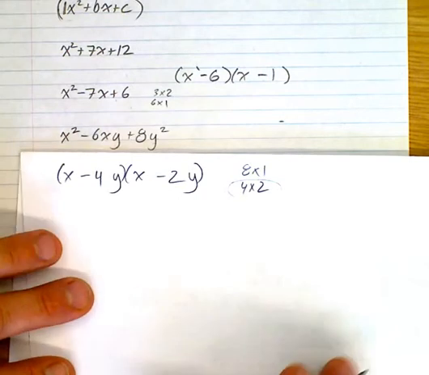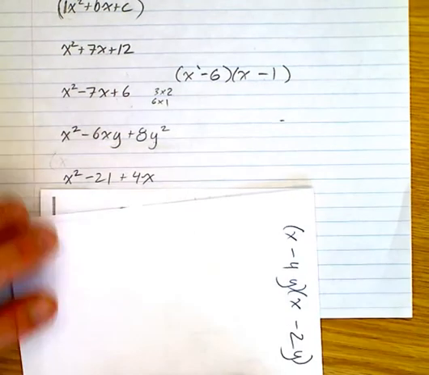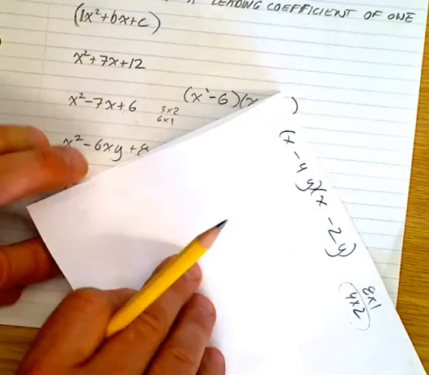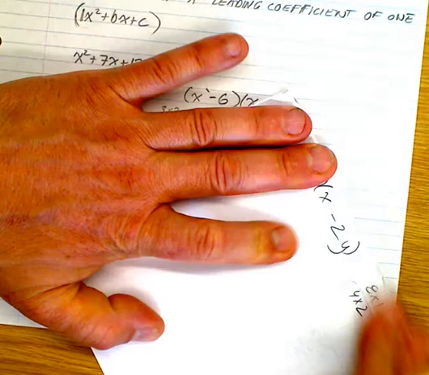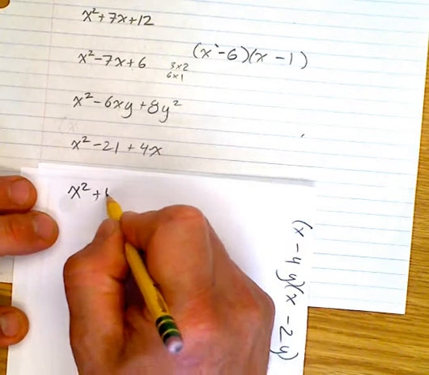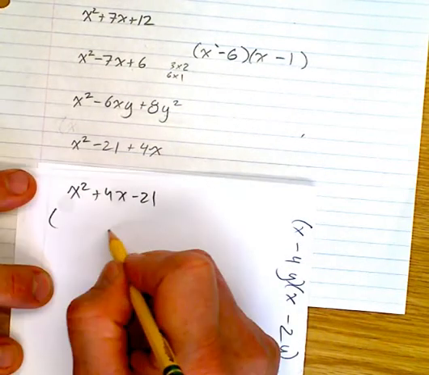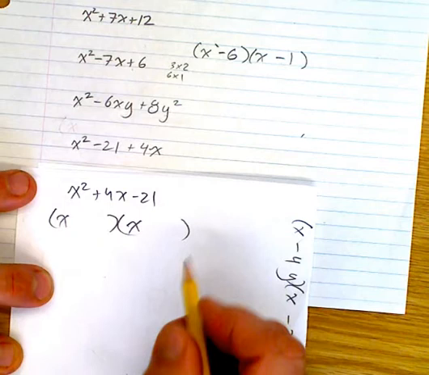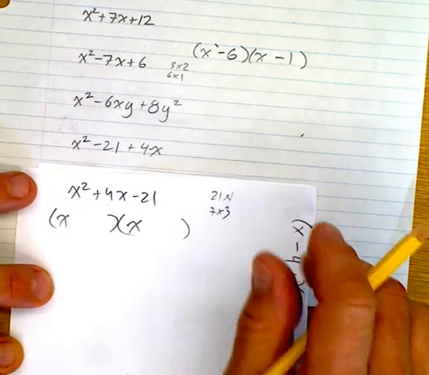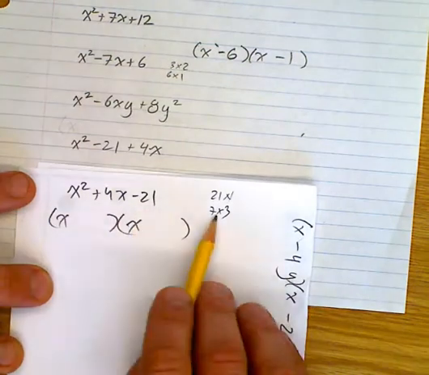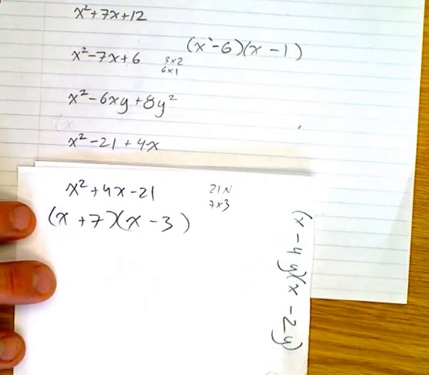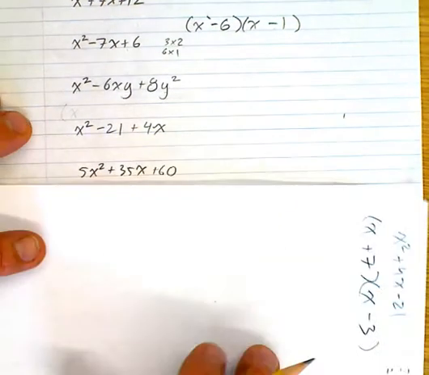Okay? Let's have a look at another one here. This one might make you uncomfortable because it doesn't seem like it's in the right order. If it's not in the right order, then put it in the right order. Okay, so x squared plus 4x minus 21. And then we're going to go x and x, and 21 times 1, or 7 and 3. Those are the only choices that give me 21. You'll see that 4 can be gotten if you go plus 7 minus 3, and you're done. Okay, these are the easier of the lot, folks, but they still require a little bit of thinking, okay?